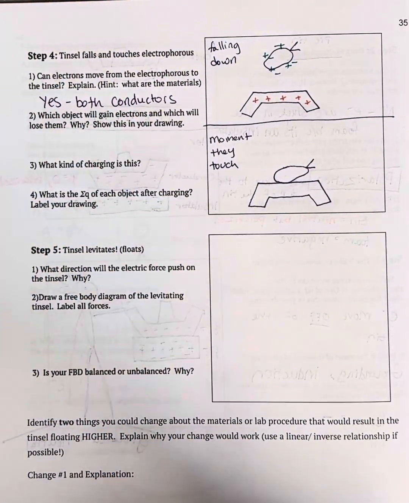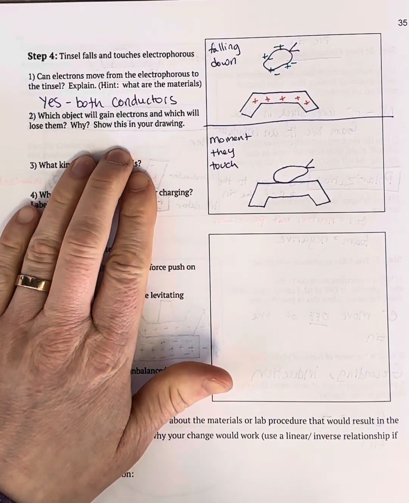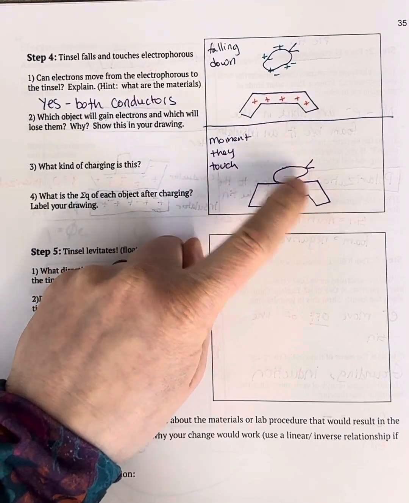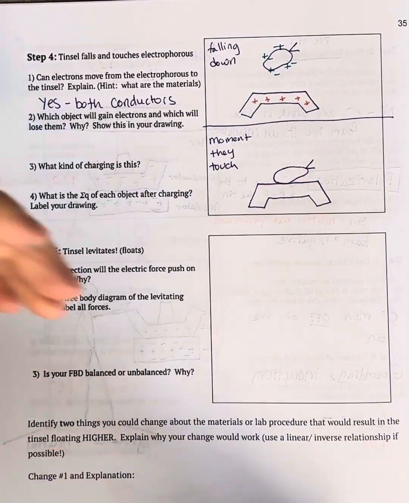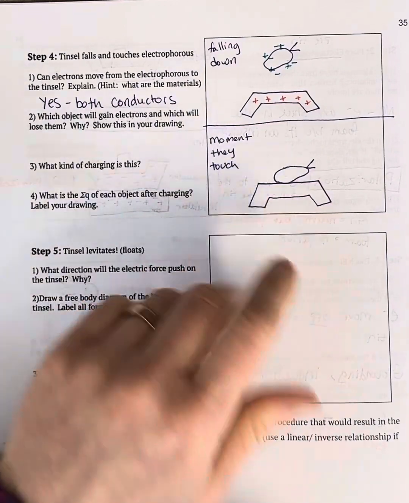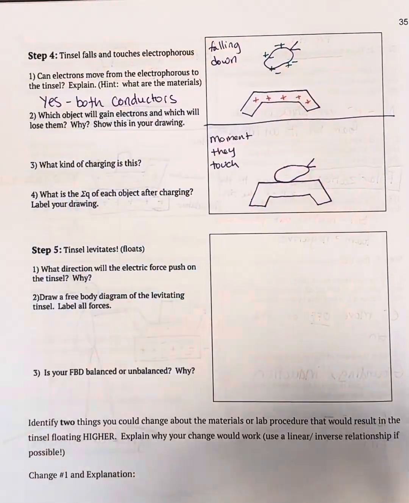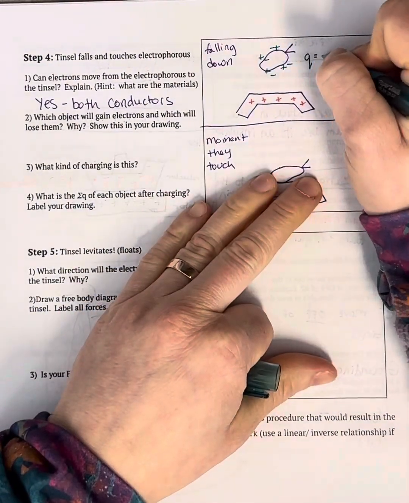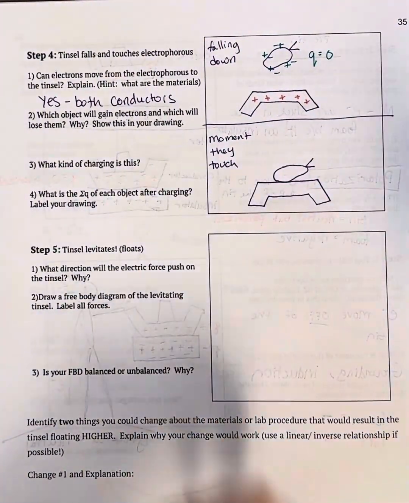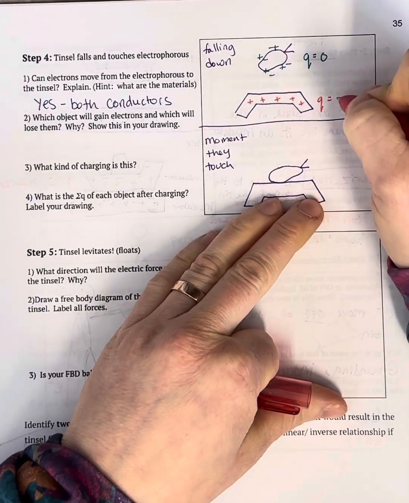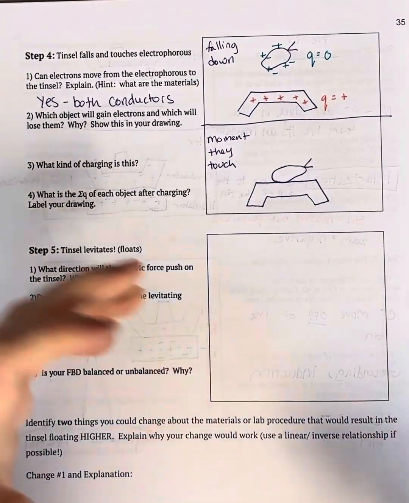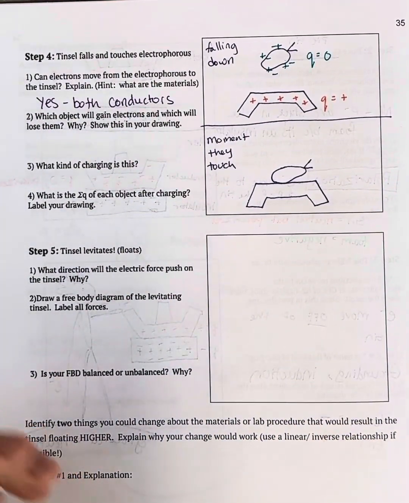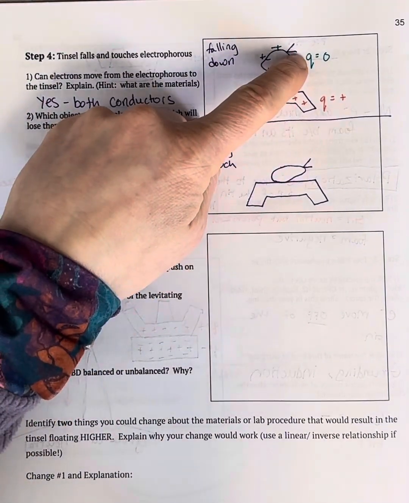All right, so which object is going to gain electrons and which one is going to lose them? Well, at least in the way that I drew this picture, the tin doesn't have any electrons to give off, which is not totally accurate. I mean, but that's fine. This is neutral, right? Q equals 0 and Q equals positive. We always have electrons go from the object that has more negative charge, and this one has more negative charge than this one.